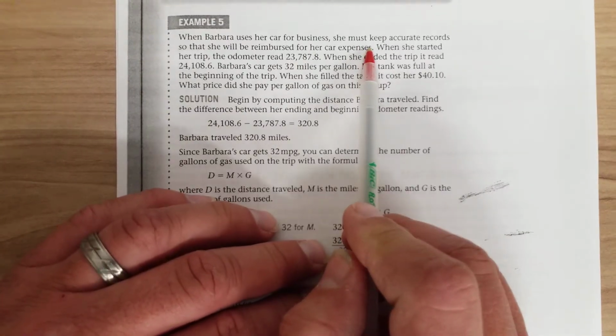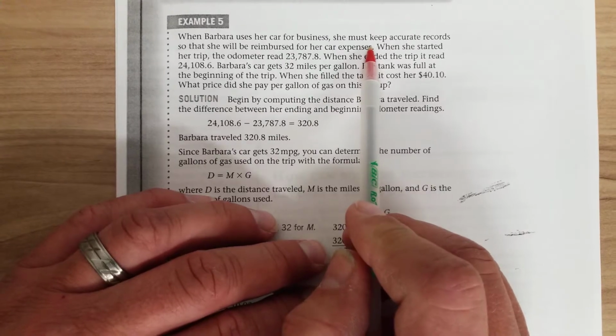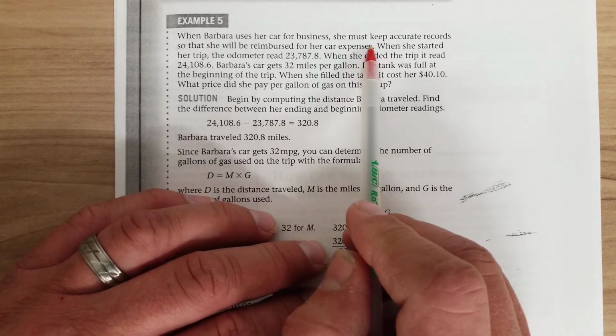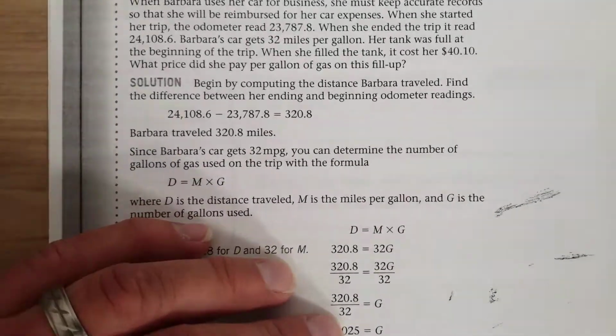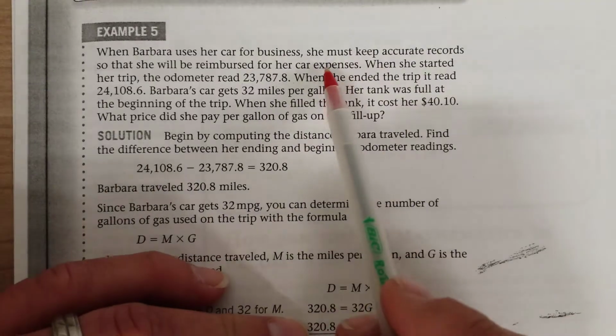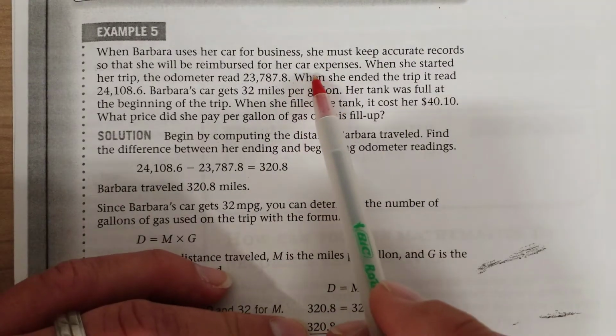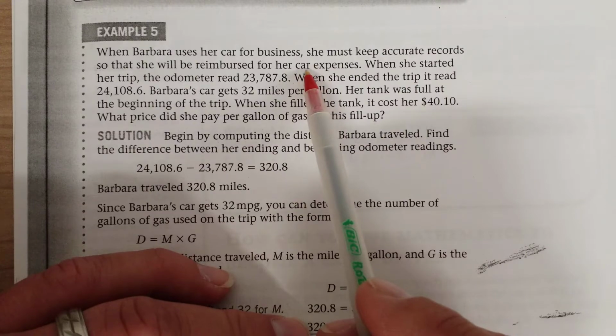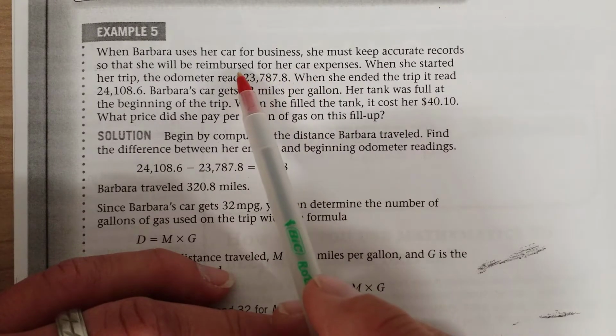A lot of times the company will pay you for your mileage. So it's very important to you to keep track of how many miles you drive while you're at work or while you're using your car for business expenses, because you'll get paid for that.